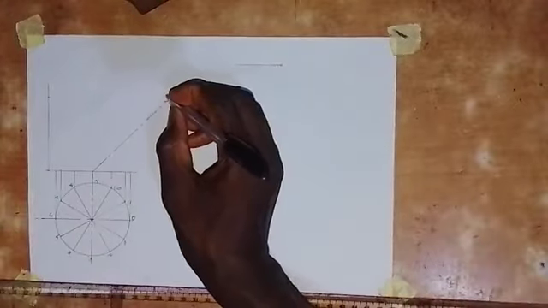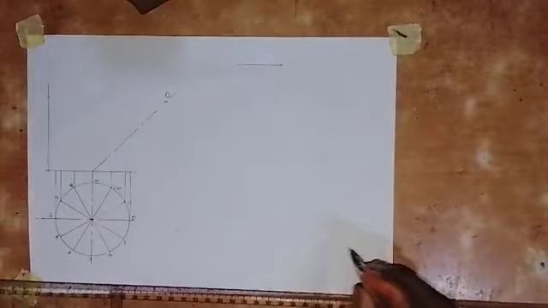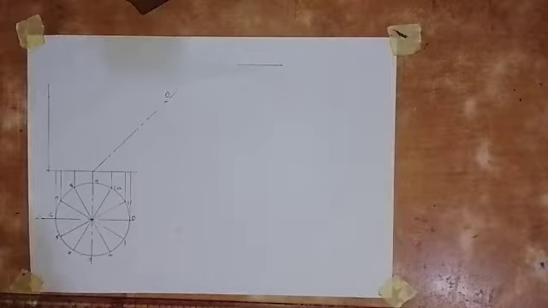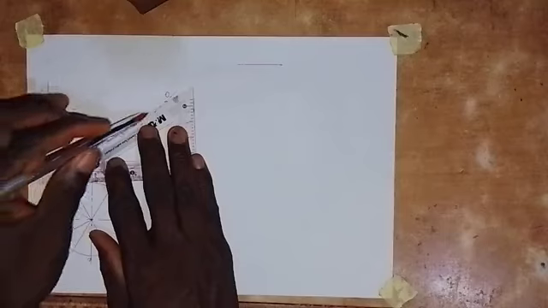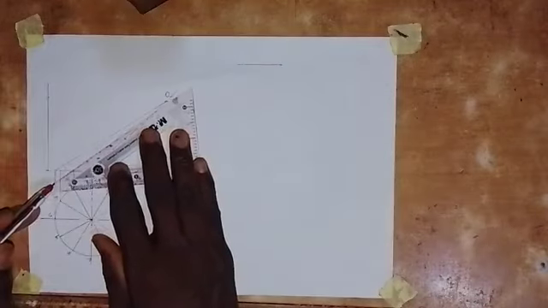So let's call it point O here. So here I have this to be point O. What we are to do now is that we are going to draw a line from this point and connect it with the apex of the cone. So we connect this point with the apex of the cone, that is point O.